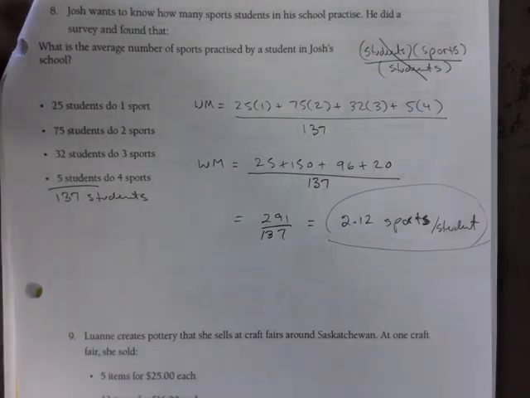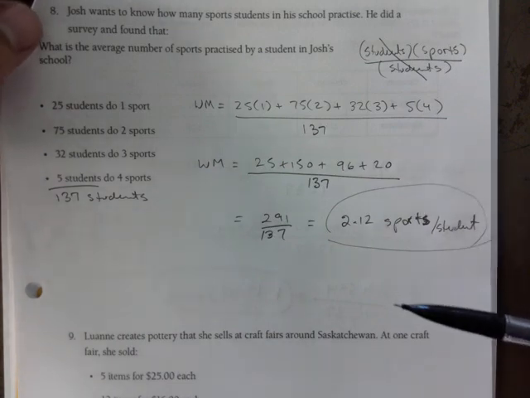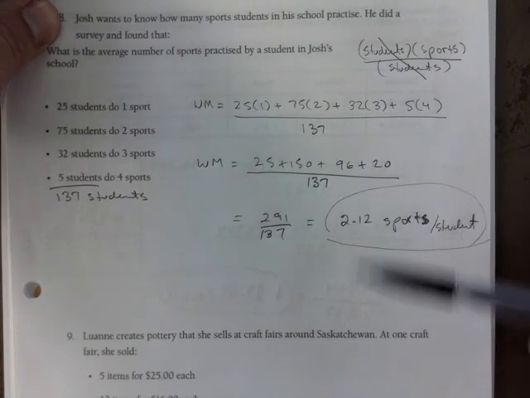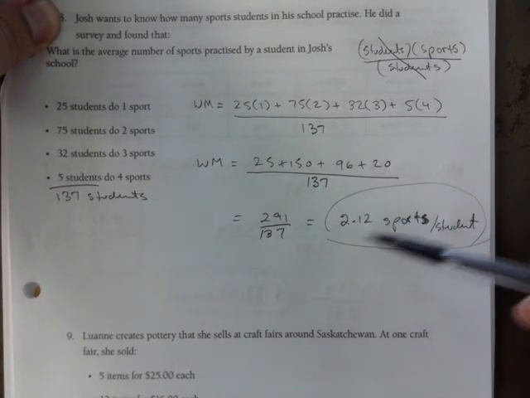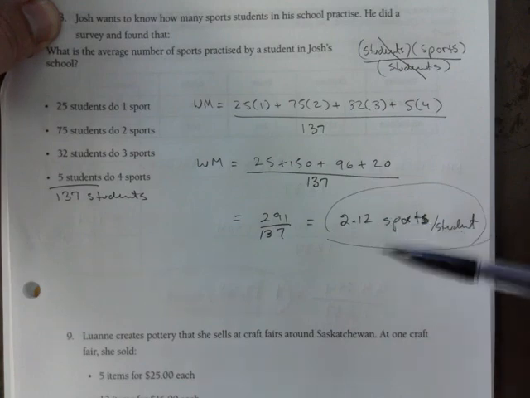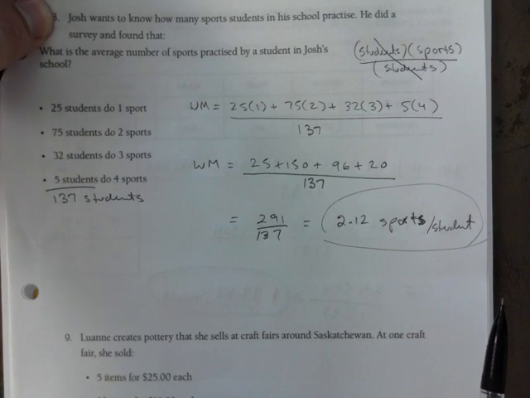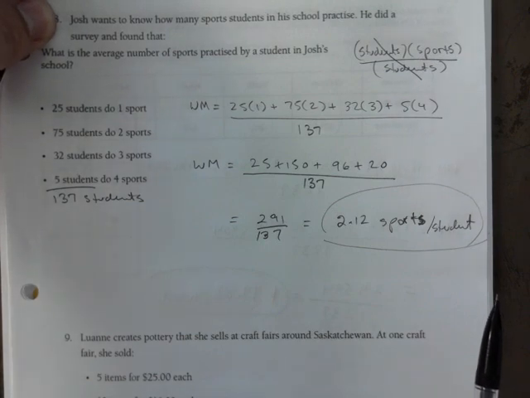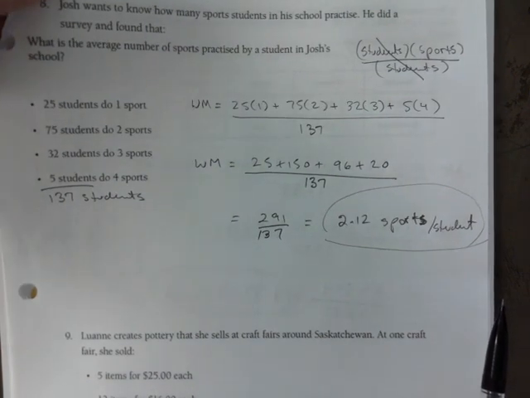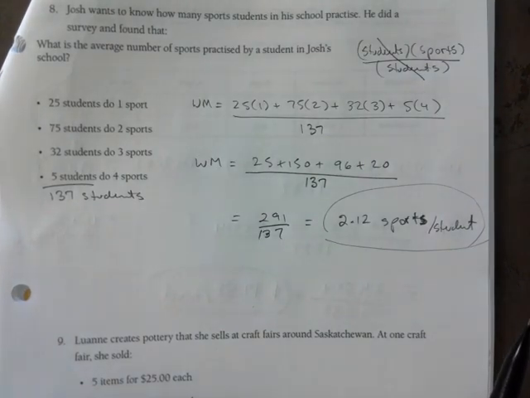Or maybe you want to put some incentives down to bring this up. Maybe you want students to be more involved, right, in sports. So you could then next year look at the data and say, hey, we're at 2.3 sports per student, right? So it means more students are signing up for it.